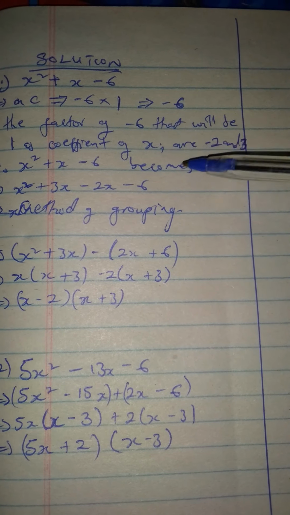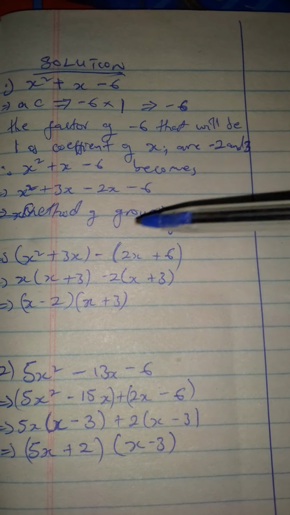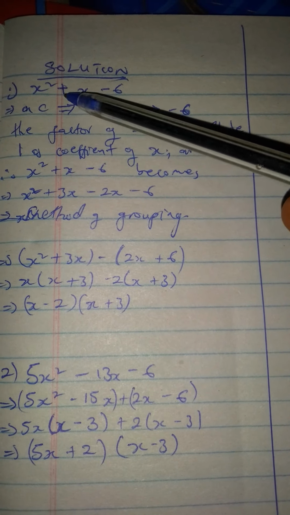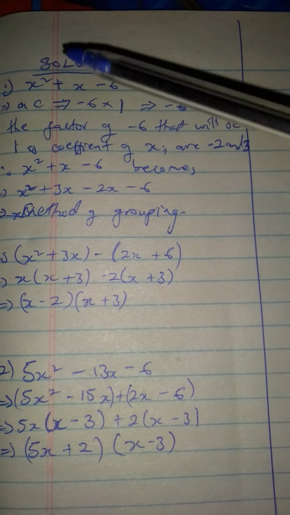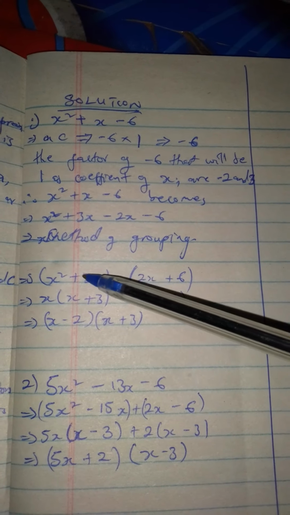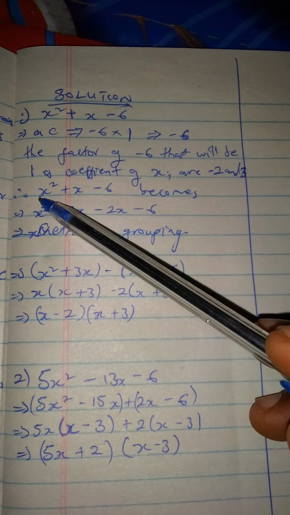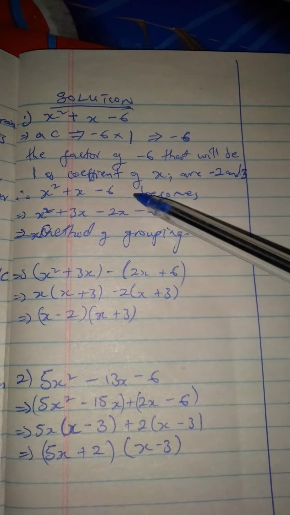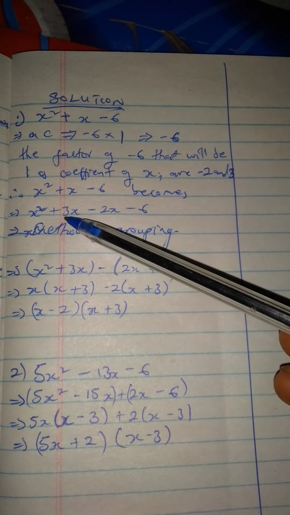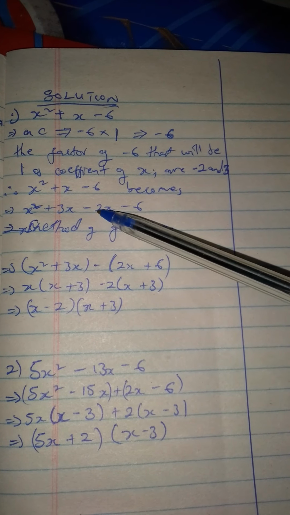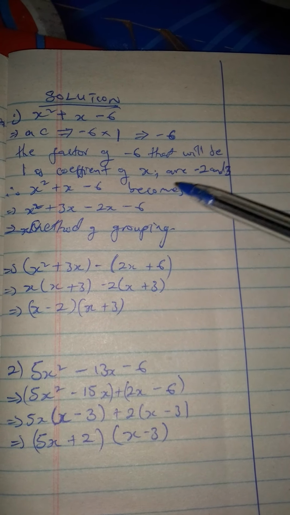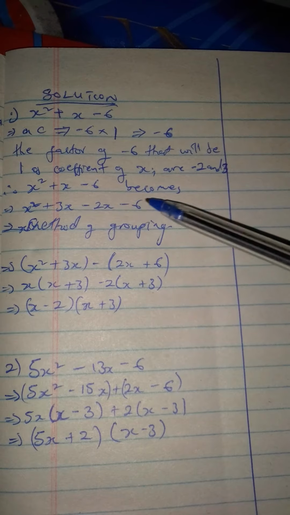So you substitute minus 2 and 3 back into the equation in place of b. Therefore, x squared plus x minus 6 becomes x squared plus 3x minus 2x minus 6.